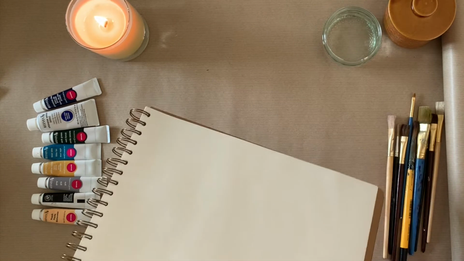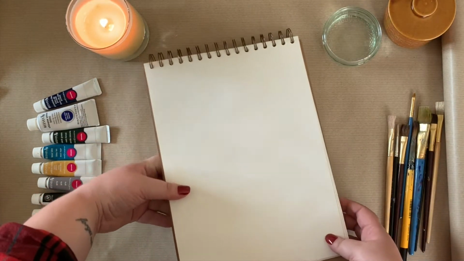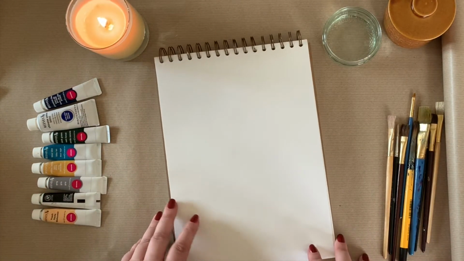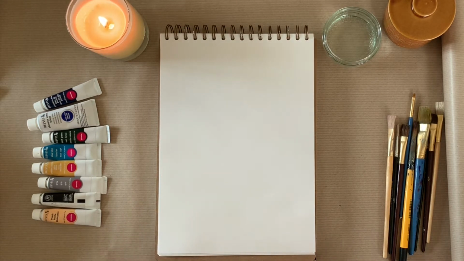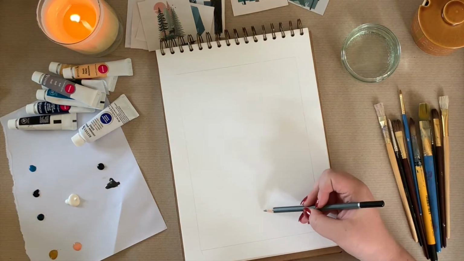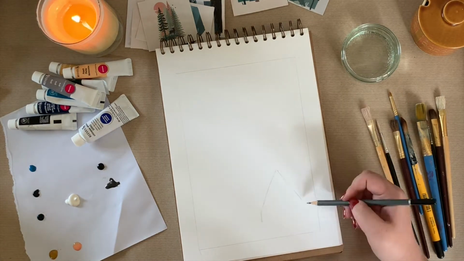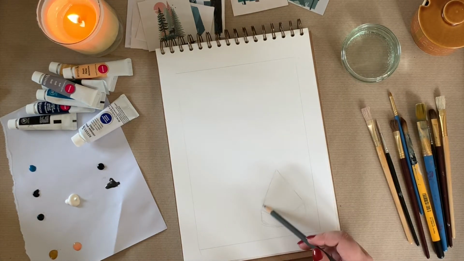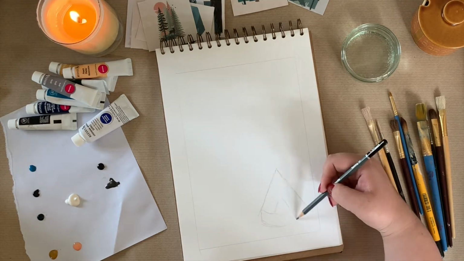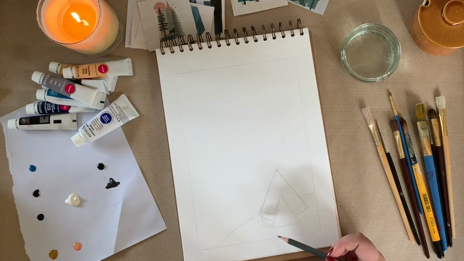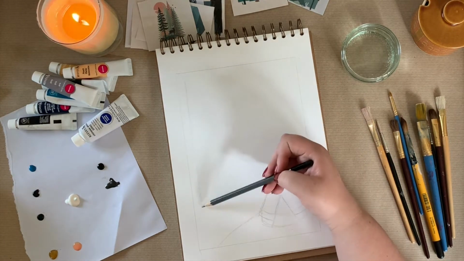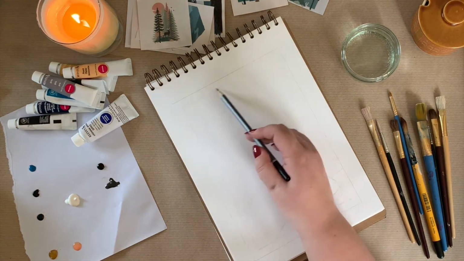So let's get out my sketchbook here, just with plain art paper, and I'm going to start drawing out my design. I chose to use elements from the photos I found, but I did decide to throw in a little touch of me with that bell tent at the bottom.